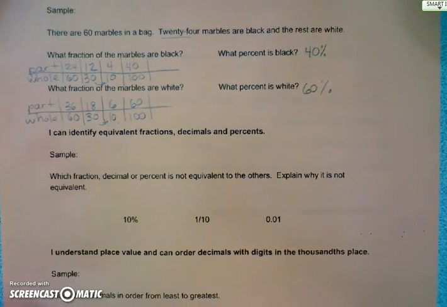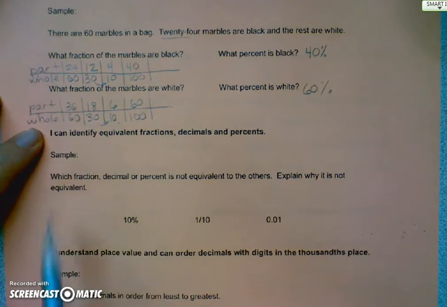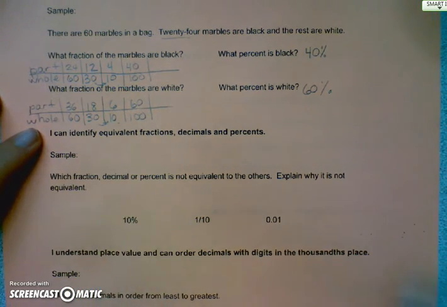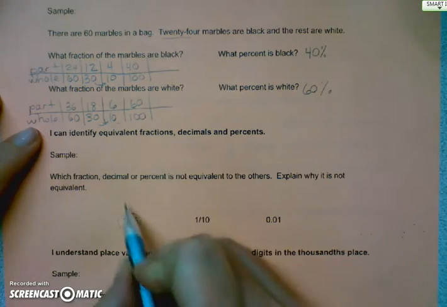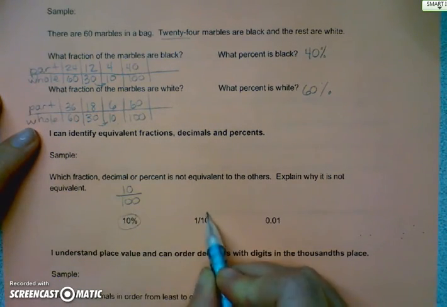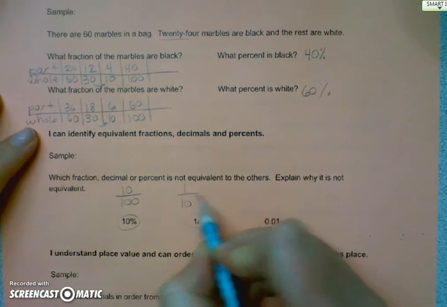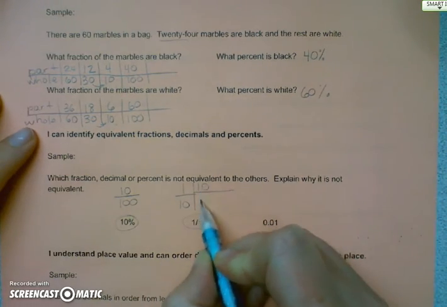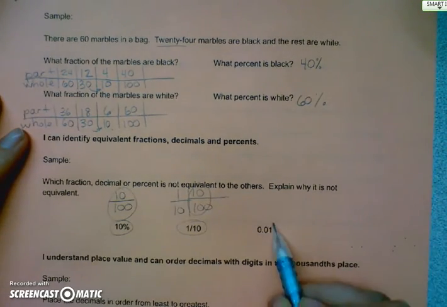The next set says I can identify equivalent fractions, decimals, and percentages. So this is pretty easy. It asks which fraction, decimal, or percent is not equivalent to the others. Explain why it's not equivalent. So this is 10%. 10% is the same as 10 out of 100. This is 1/10. I know that 1 out of 10 is equivalent to 10 out of 100, so they're both the same thing. Here's 10 out of 100, 10 out of 100. They're both equivalent.